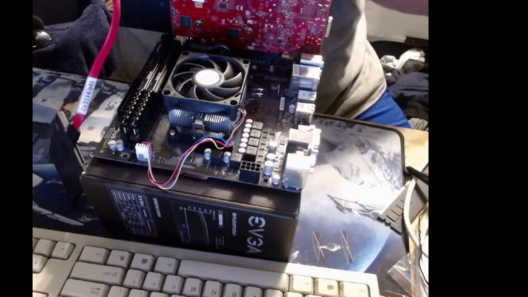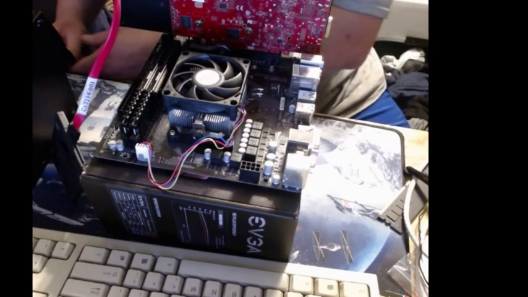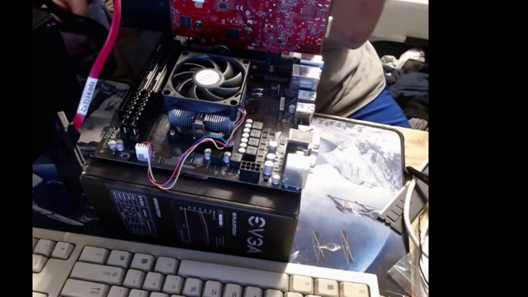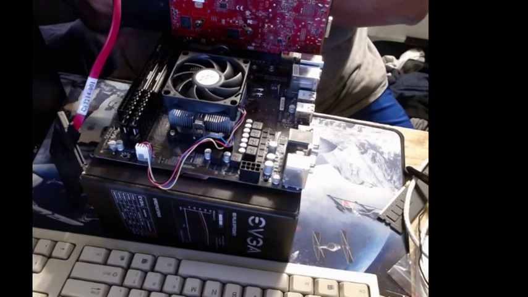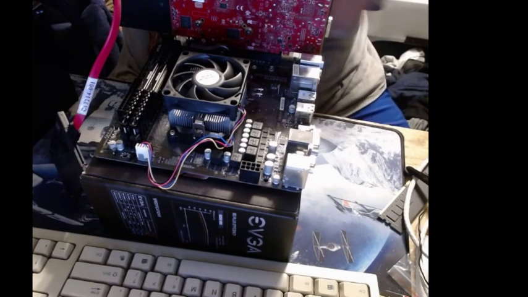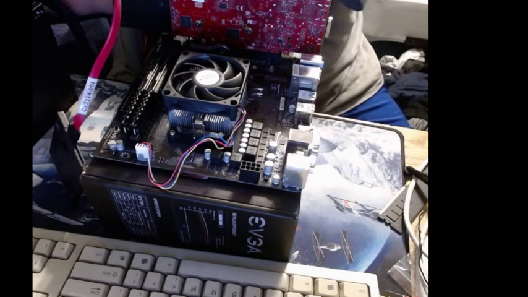Alright, I don't know what it's doing right now, whether it's recording or not. I hope it is. Crap. I just got this tangled in my headphones cable.